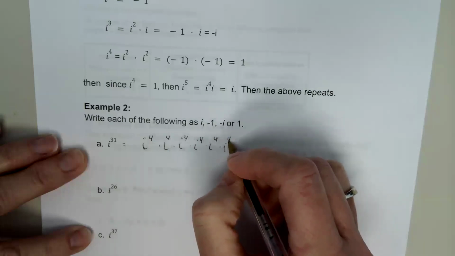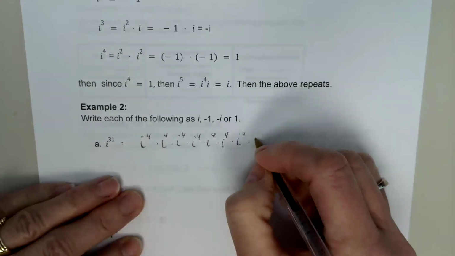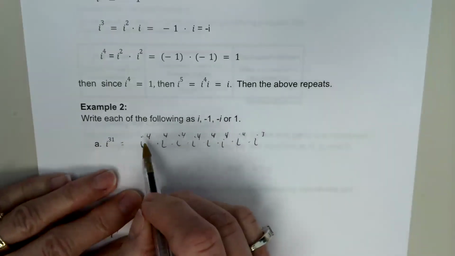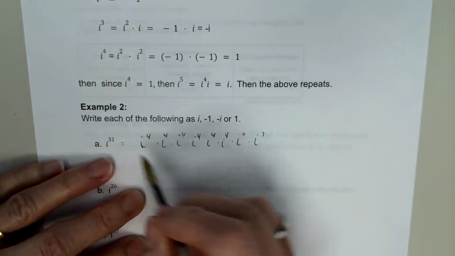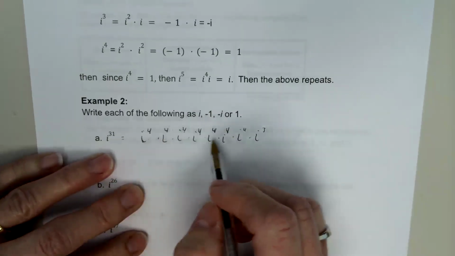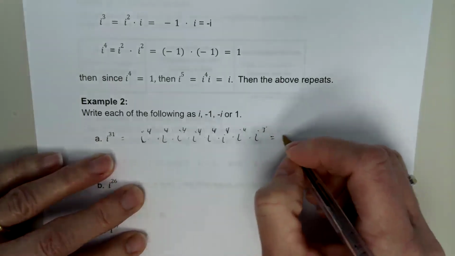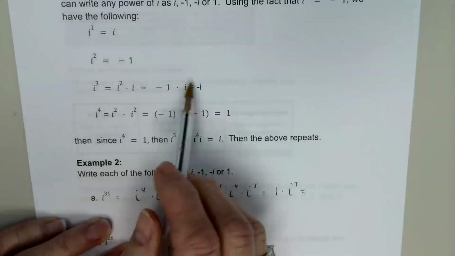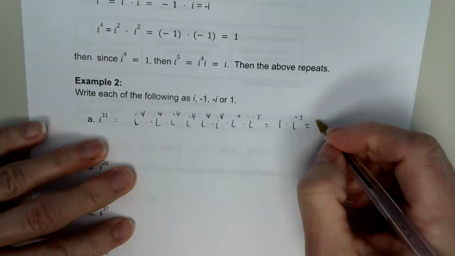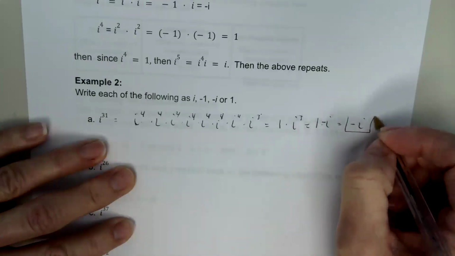Another i to the 4 is 24. Another i to the 4 is 28. And then I have an i to the 3. So 1, 2, 3, 4, 5, 6, 7 would be 28, plus 3 is 31. Each of these equals 1, times i to the third. So I have 1 times i to the third. And we know that i to the third is negative i. So this answer is negative i.